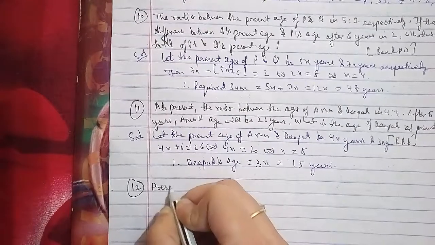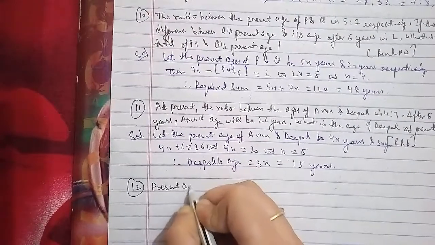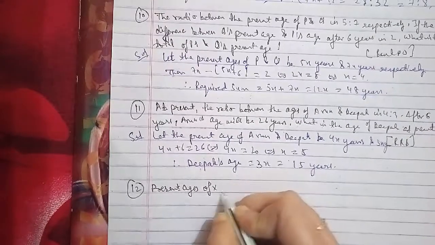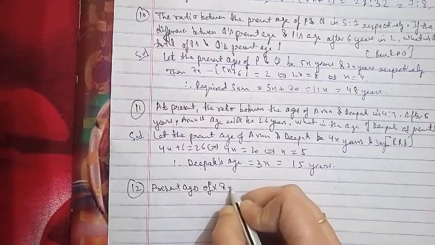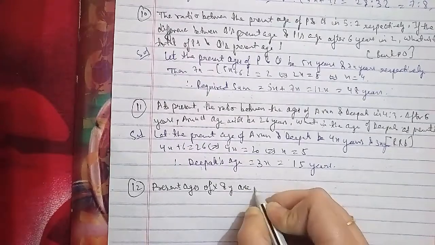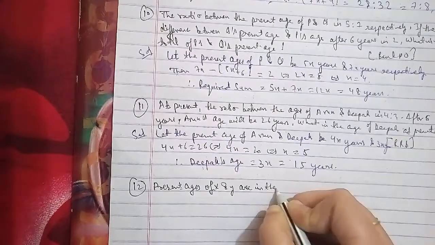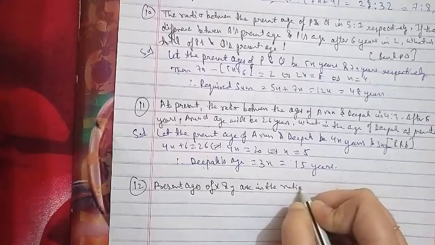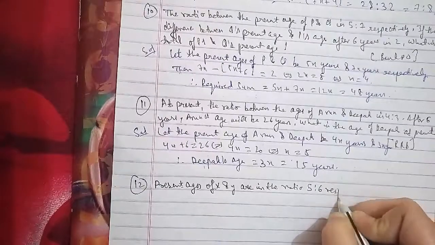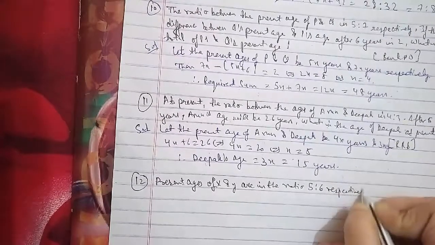Seven years hence this ratio will become 6:7 respectively.